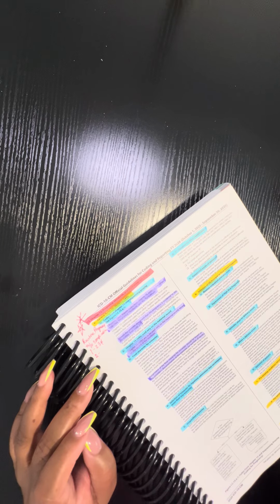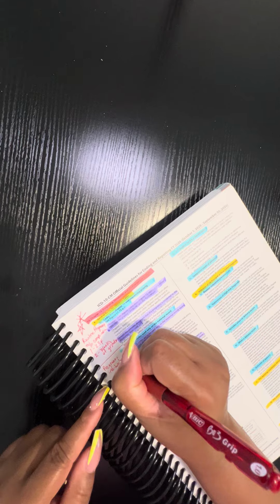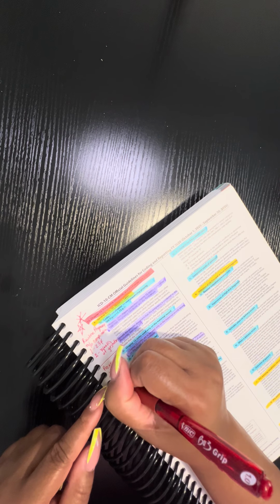That was correct. Okay. Now, for your pregnancy incidental to the encounter, just kind of skip a line and put pregnancy incidental to encounter.